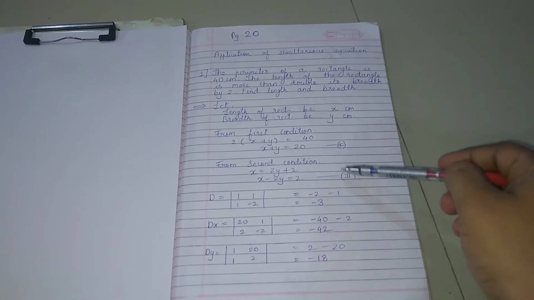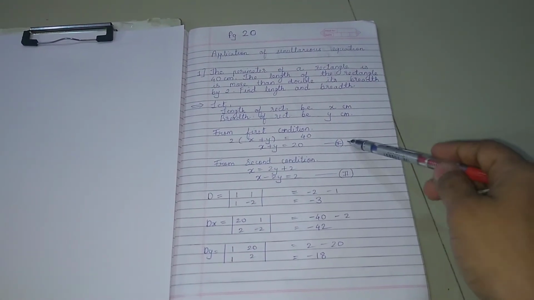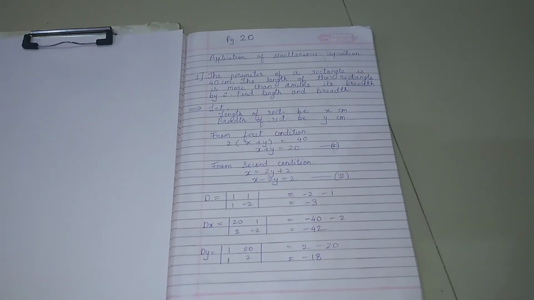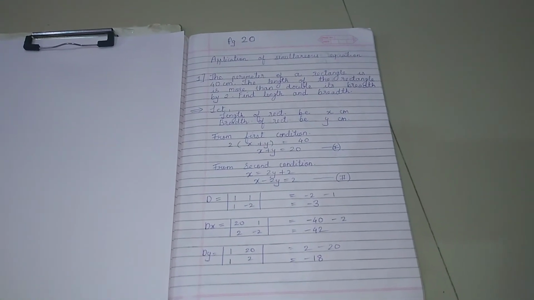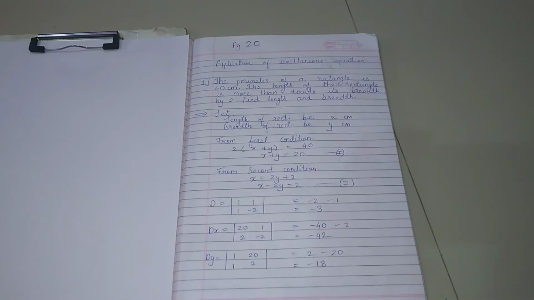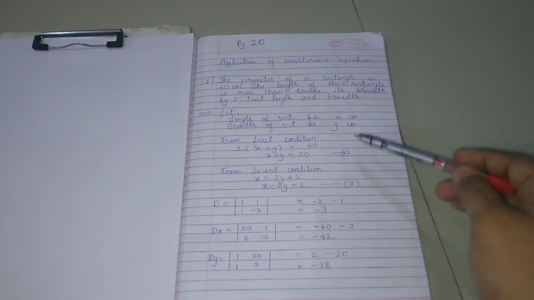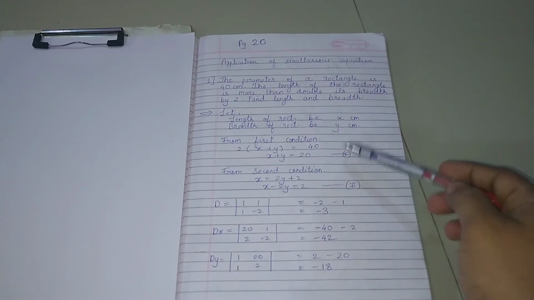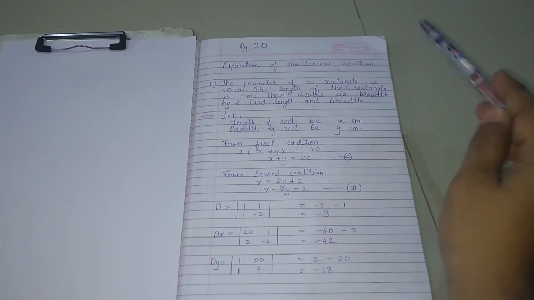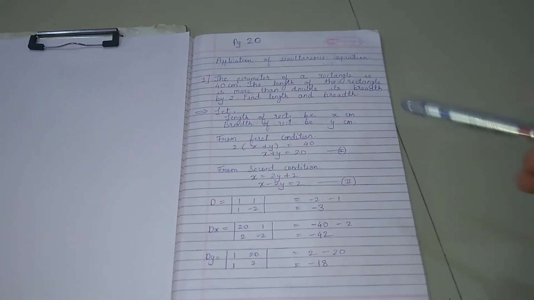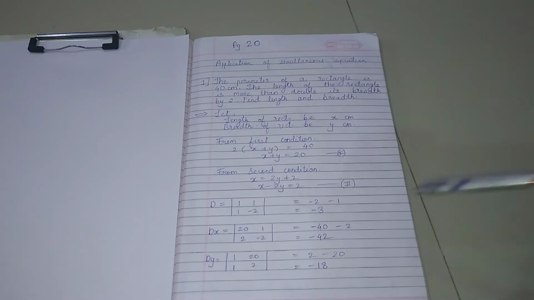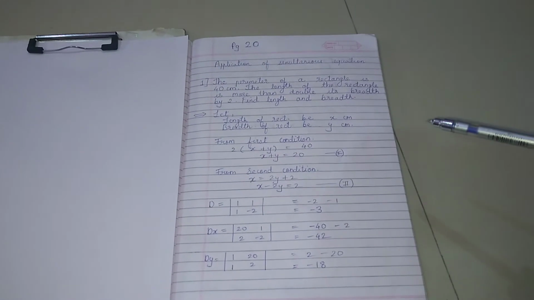We can call these simultaneous equations and we can solve them by the elimination method, by Cramer's rule, whichever method you find easy. I hope after this you will be able to solve all the questions. Making an equation from this word problem is a little bit of a difficult part, but don't worry, as soon as you practice more and more you will be able to get it.